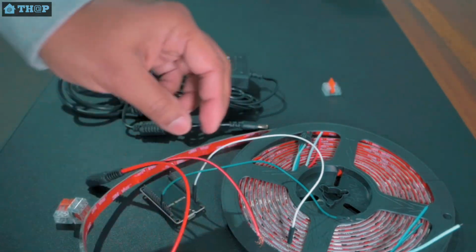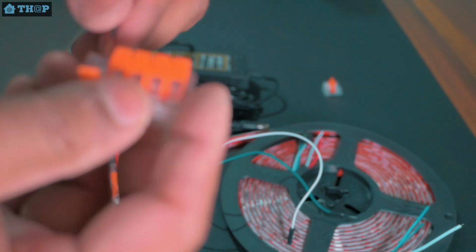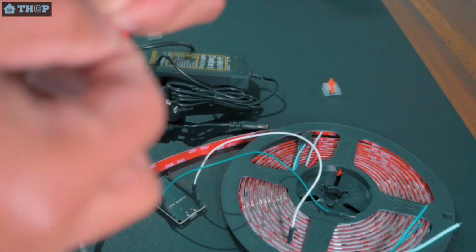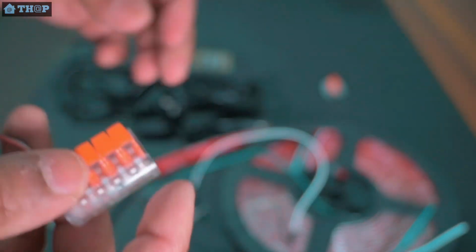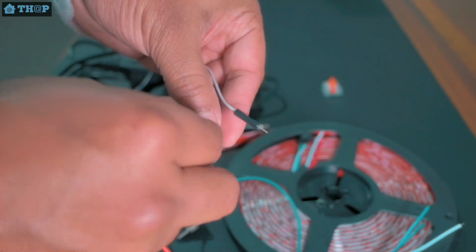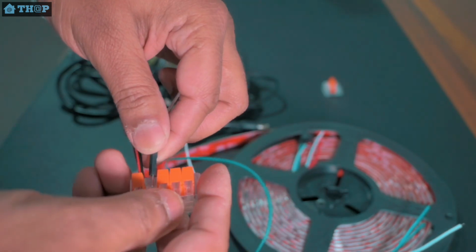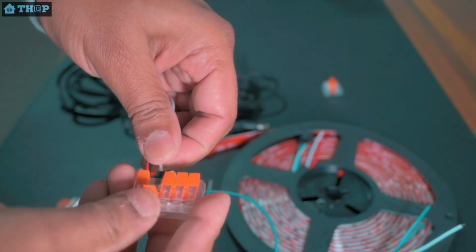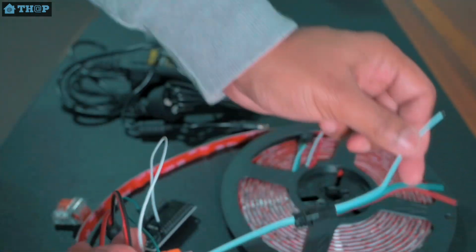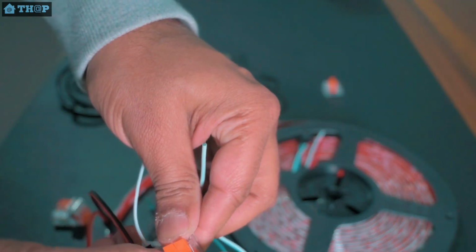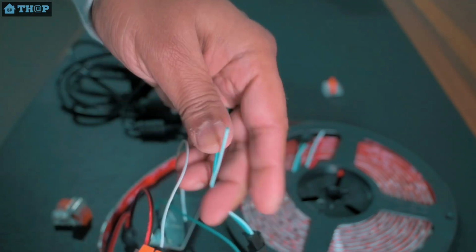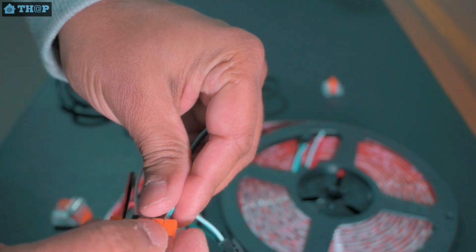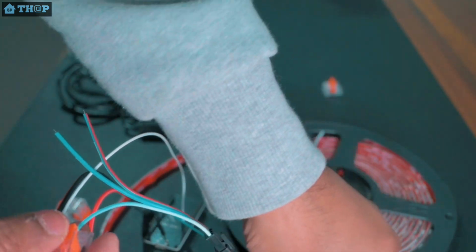So let's get the ground. Let's get the ground in, and ground number 2. Put in. Then we have ground number 3, and then we have ground number 4, which is this.